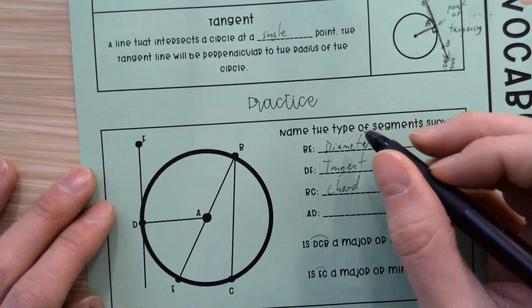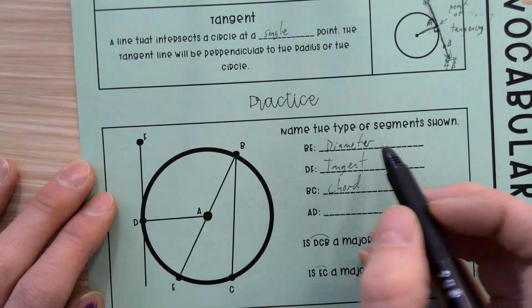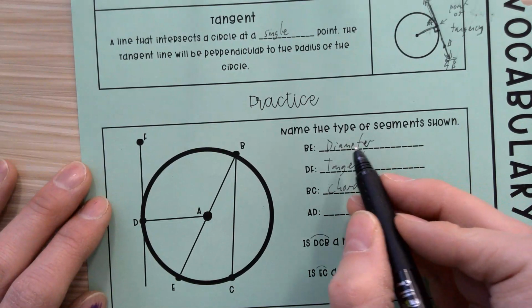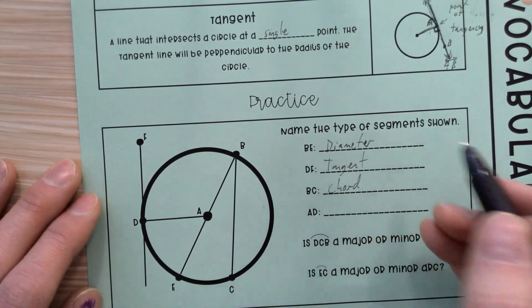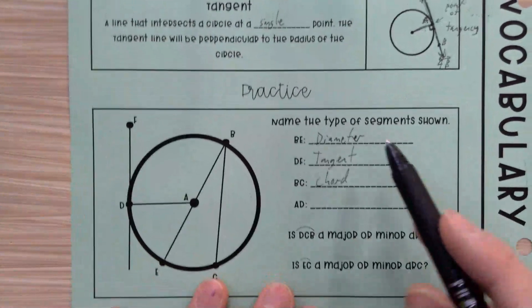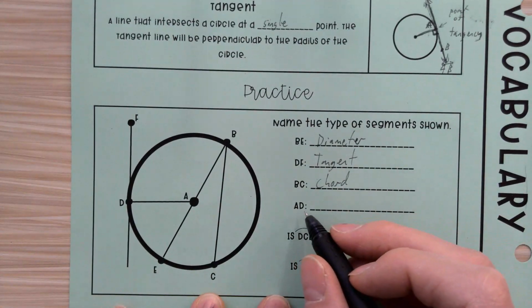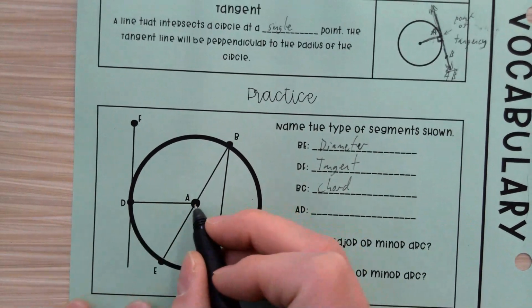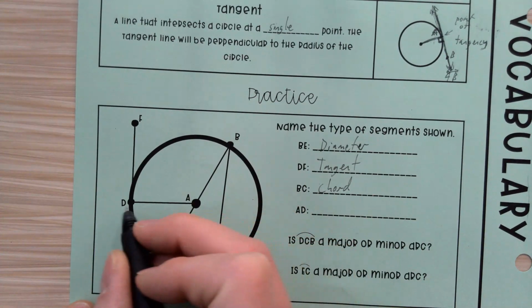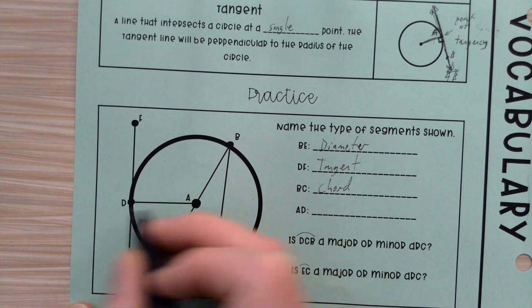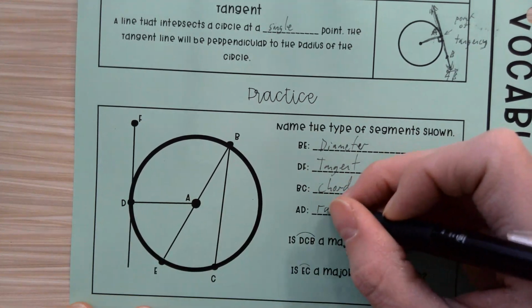So the diameter, while it is a chord, we're going to use the most specific name for it. So we wouldn't call a diameter a chord, we're going to call it a diameter, even though it's a type of chord, kind of like a square is a type of rectangle. And then AD starts at the center, goes to a point on the circle. That would be a radius.